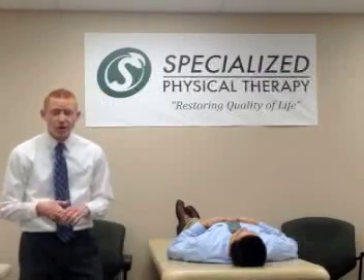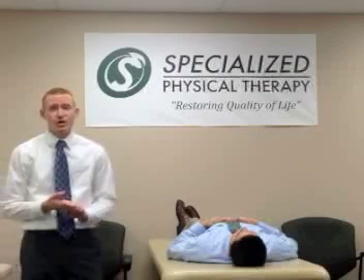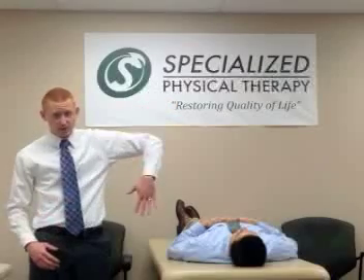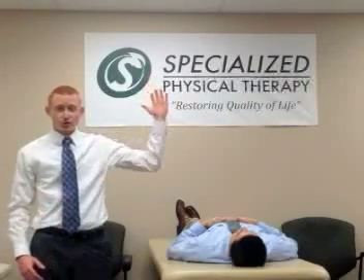So one of the things I'd like to talk to you guys about first is something that's commonly talked about in the literature and in sports in general, what we call GIRD, or glenohumeral internal rotation deficit. With the shoulder, we have internal rotation, which is basically turning the arm in, and external rotation.